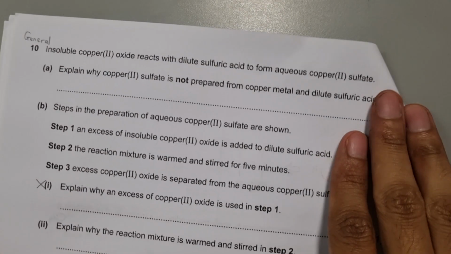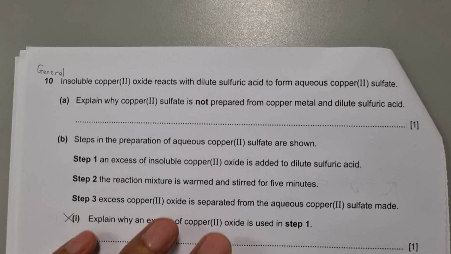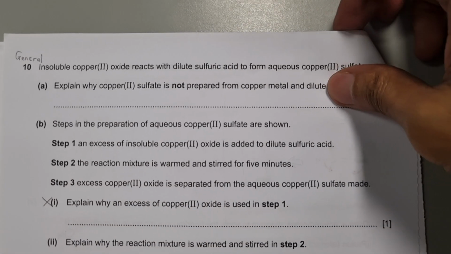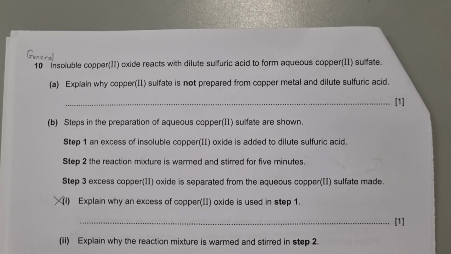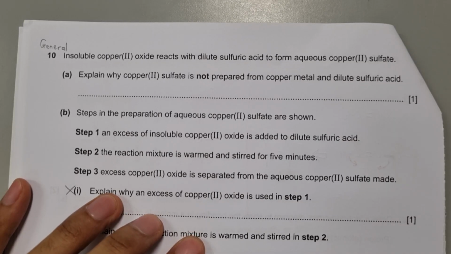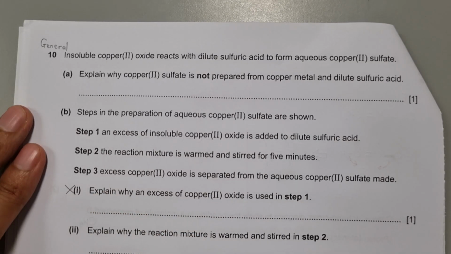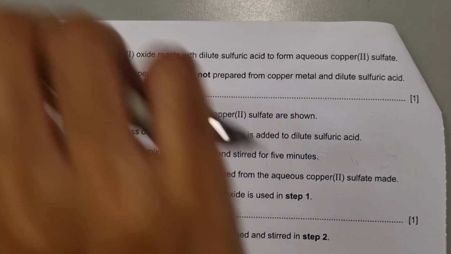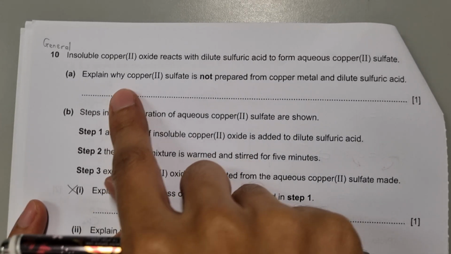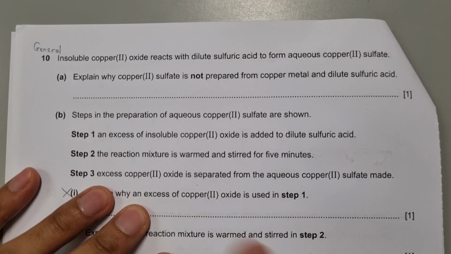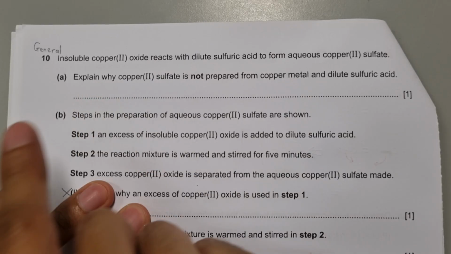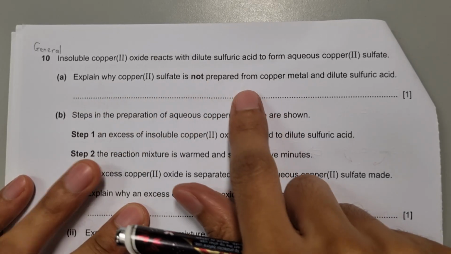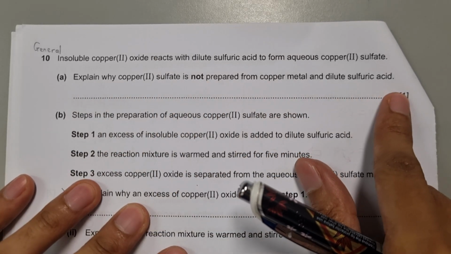And the last question, this is a general question, but actually it is more for salt preparation, which is no longer inside the 2024 syllabus. Some parts you can answer, some parts you cannot. So let's do the parts that you can. Explain why copper sulfate is not prepared from copper metal and dilute sulfuric acid.